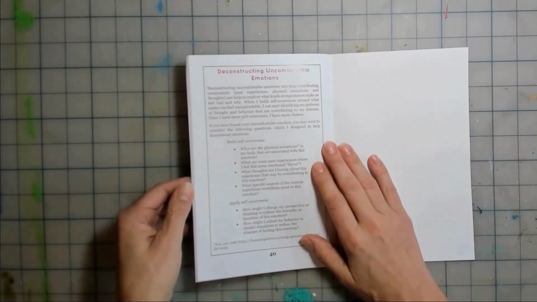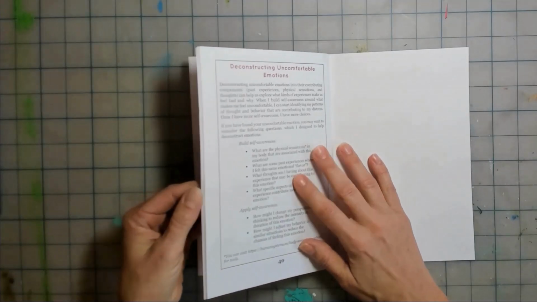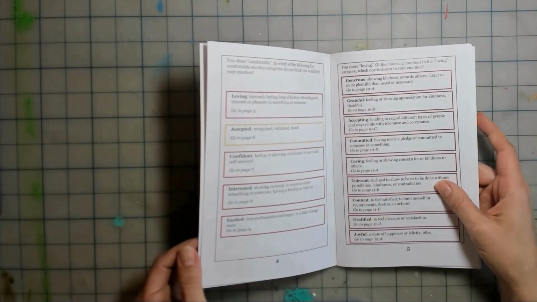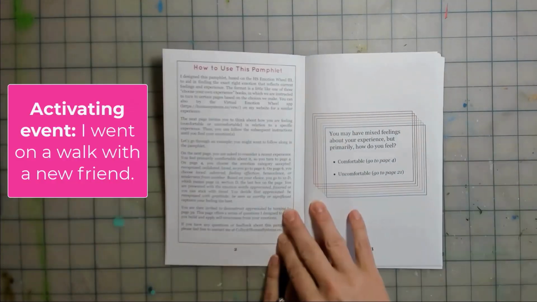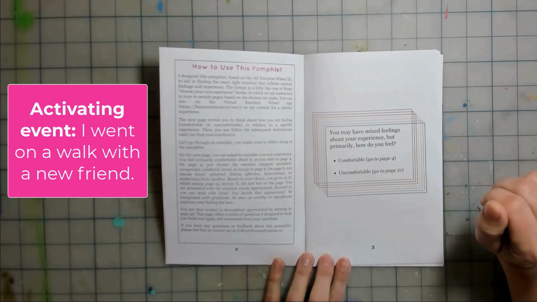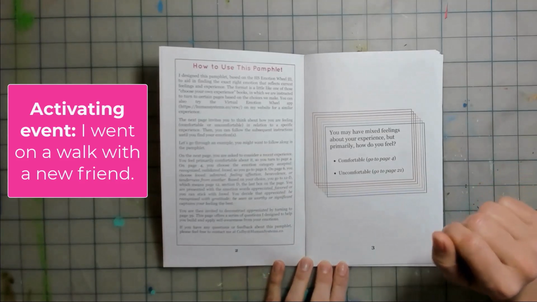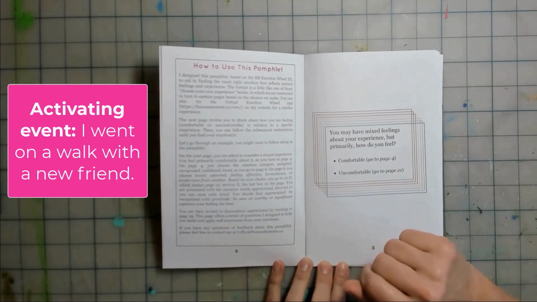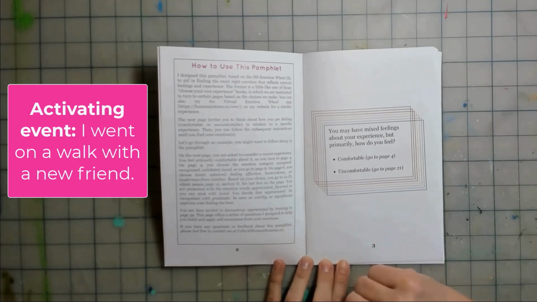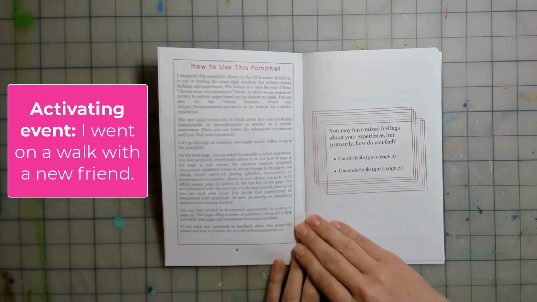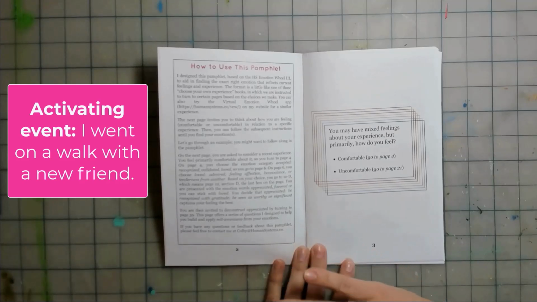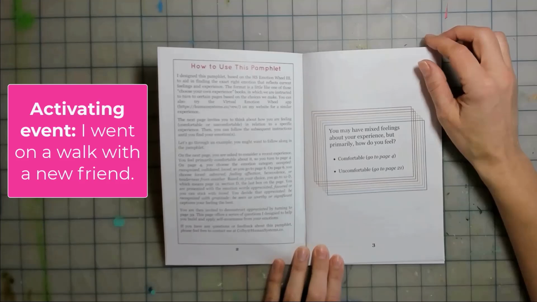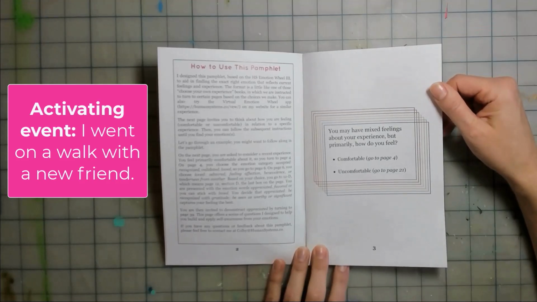So let's try a comfortable emotion. The experience I'm going to use for finding and deconstructing comfortable emotions: recently I went on a walk with a new friend, and we had a really interesting conversation, and it was also a very inspiring conversation. We connected on a lot of things that we both agree on, and we offered each other a lot of mutual support. So that was really nice. I had a lot of comfortable emotions around that.